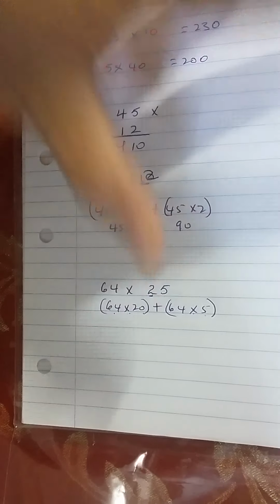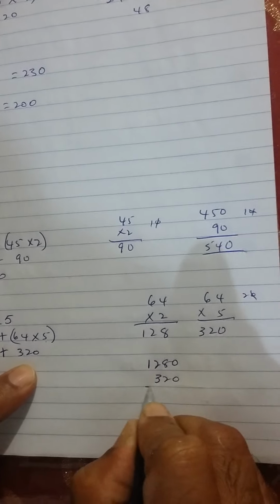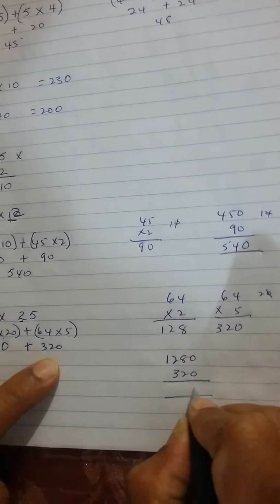So we work out 1280 add 320. Line it up nicely. 0, 8 and 2 is 10. 2 and 3, 5, and 1 is 6. And we get 1600.